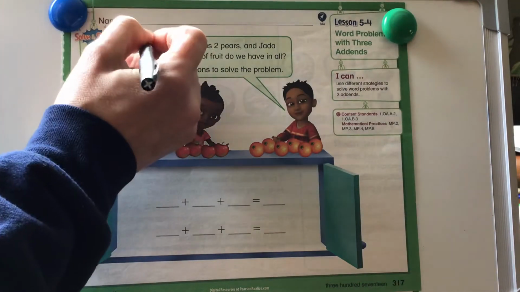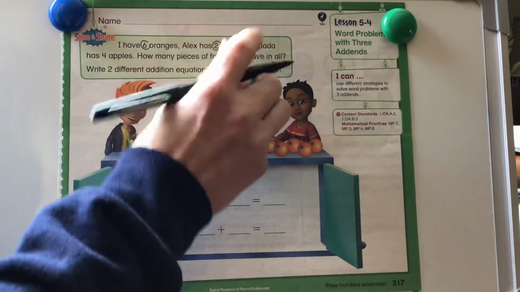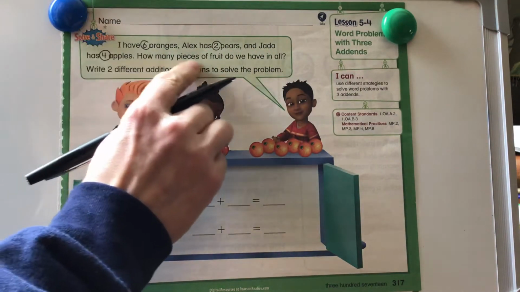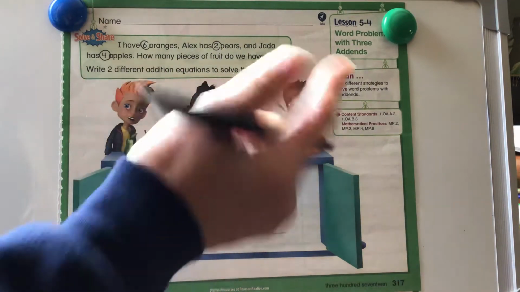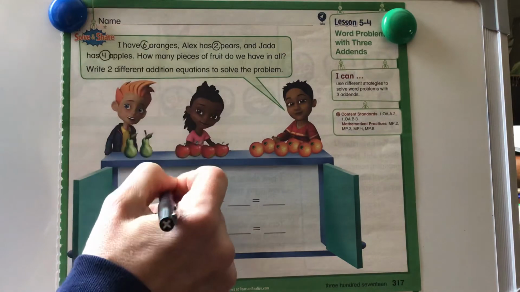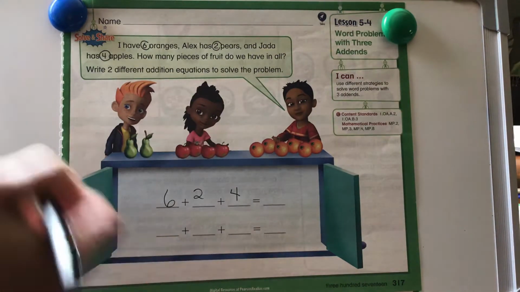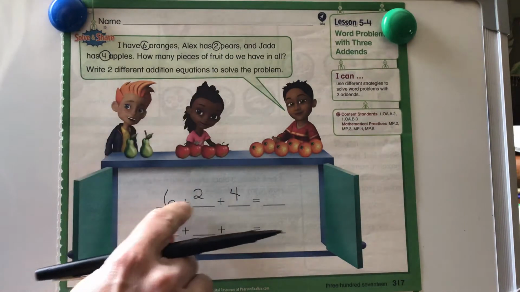I have 6 oranges. Alex has 2 pears. And Jada has 4 apples. How many pieces of fruit do we have in all? Write 2 different addition equations to solve the problem. So we know we have 6 plus 2 plus 4, but then we can also mix them up. I just need to have the same 3 add-ins.